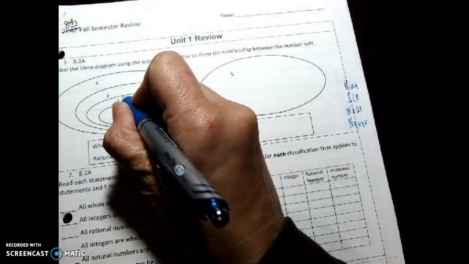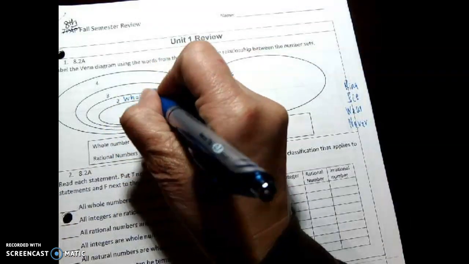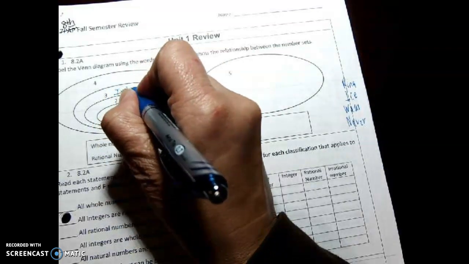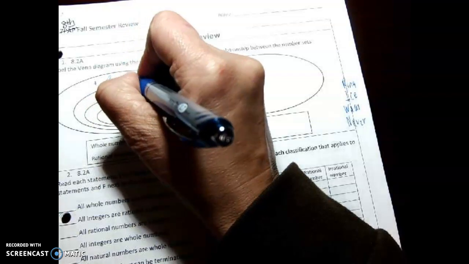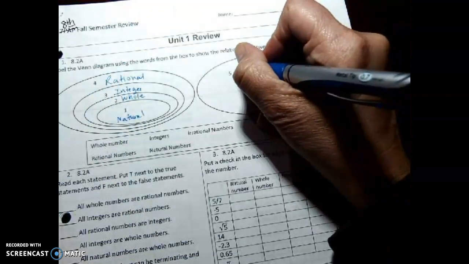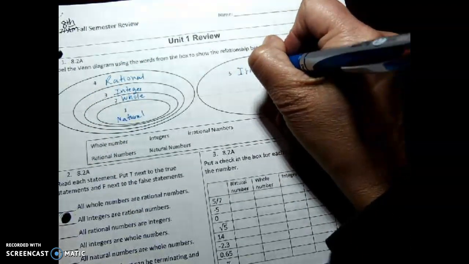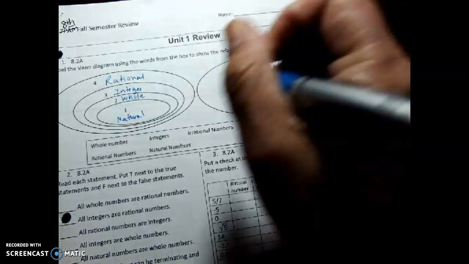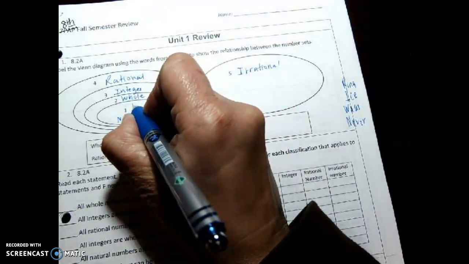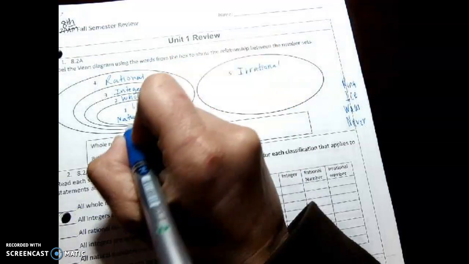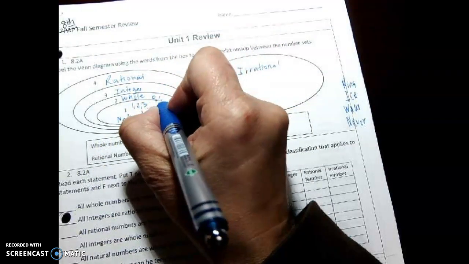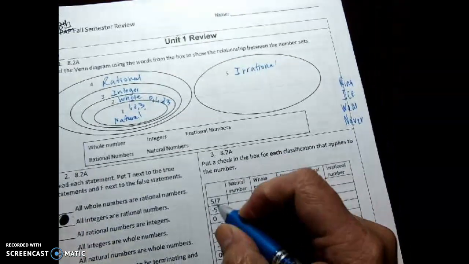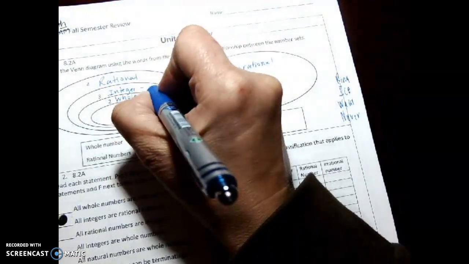whole numbers, integers, rational, and then this would be irrational. Natural are your counting numbers, 1, 2, 3, anything that you can count. Whole numbers are 0, and then all your counting numbers. Integers are your negative and positive numbers.